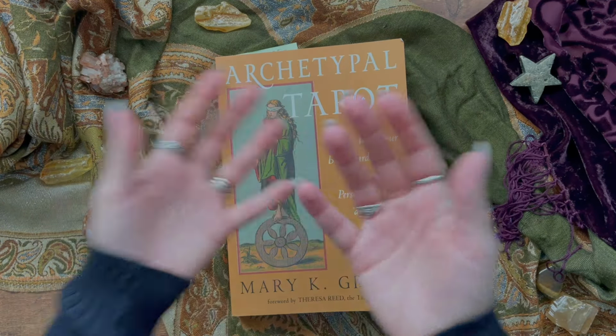So really quick, I want to shout out this book, Archetypal Tarot by Mary K. Greer. This was kind of where I got the idea to start doing this more. I got this book a couple years ago now, and I honestly purchased it on a whim on Amazon, and I'm so glad I got it because she gives you so many different formulas, so many different things to calculate, so many different ways to utilize the tarot in your own personal understanding of self.